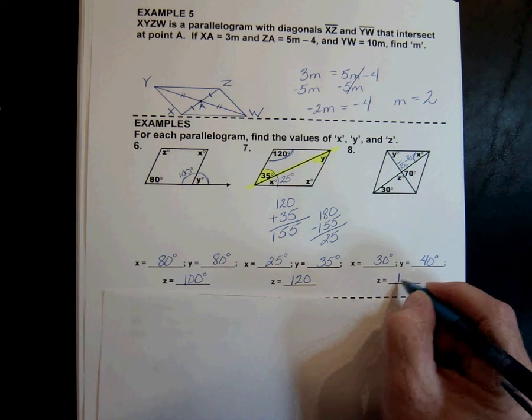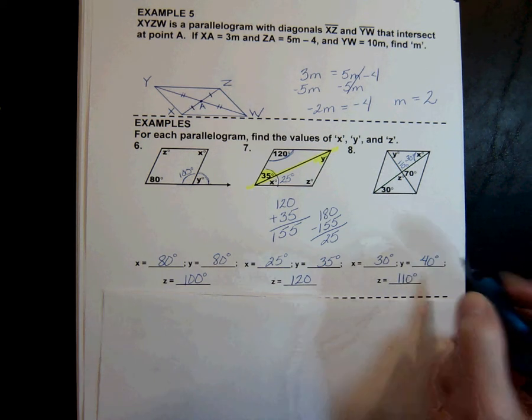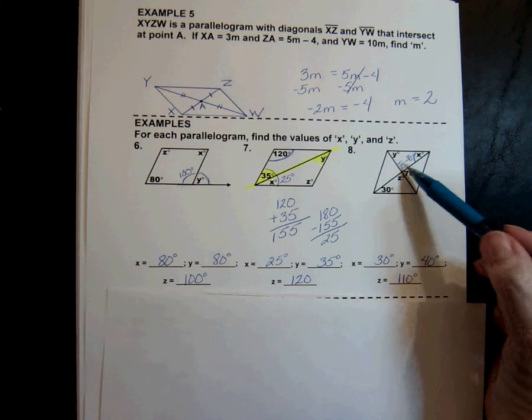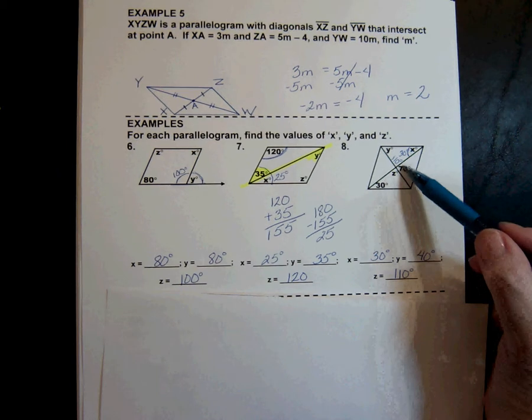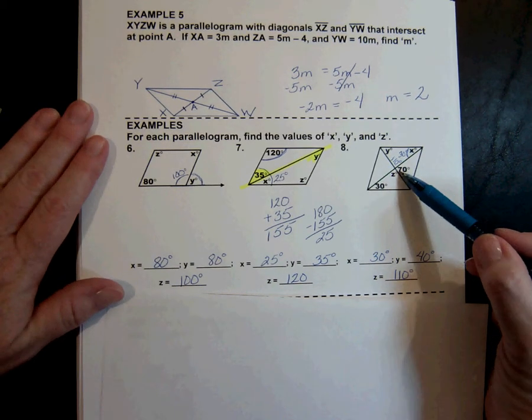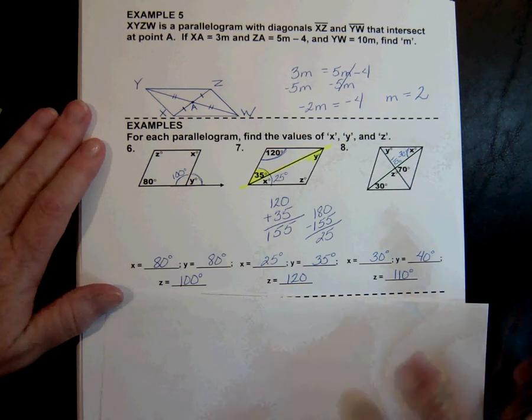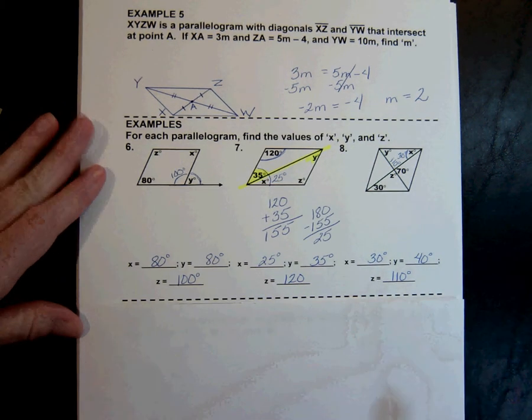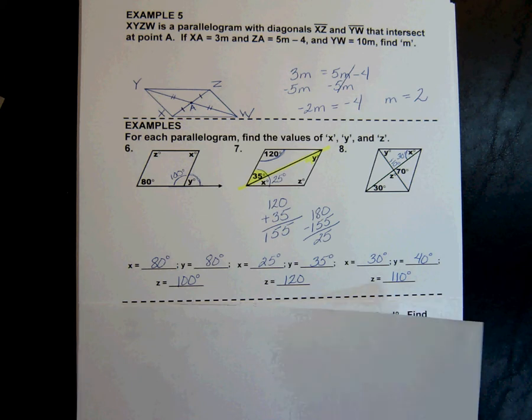Several ways of looking at that. It's a vertical angle to the one we marked here, or it's a supplement with 70 going this way as well as going this way. So study that carefully, back up if you need to. That one's kind of like a puzzle. Start with what you can get through.